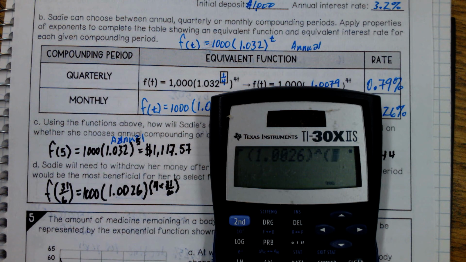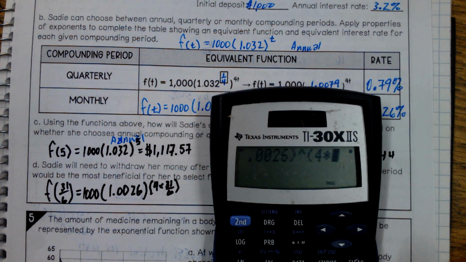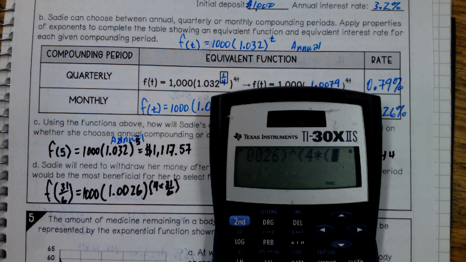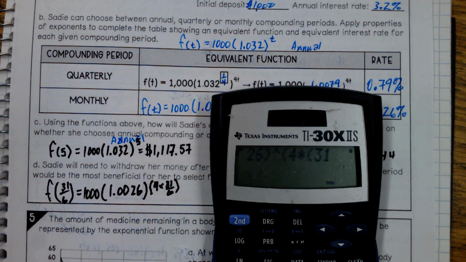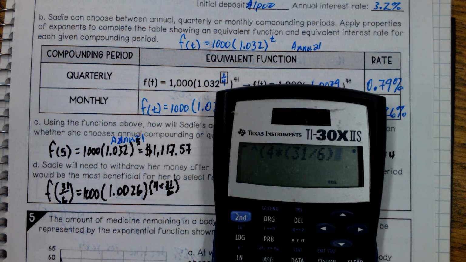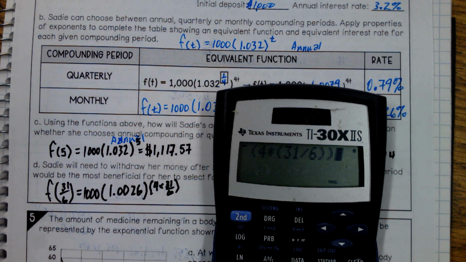Okay, you ready? This is how I'm going to do it. 4 multiplied by, I'm going to add another parentheses because I'm going to make the fraction 31/6. Close the parentheses to finish the fraction. Close the parentheses again to finish the power. And if I did this out correctly, it would tell me how much that is.